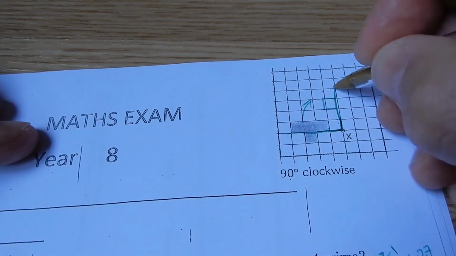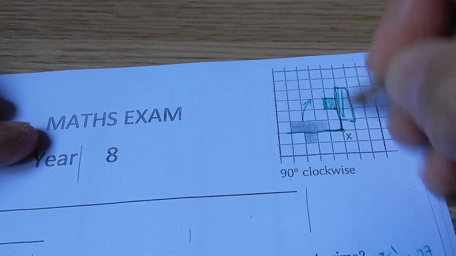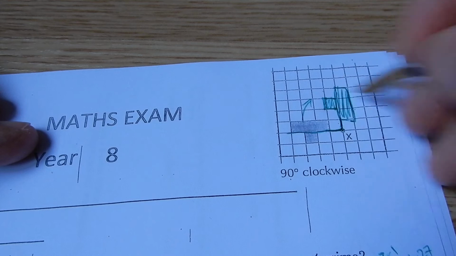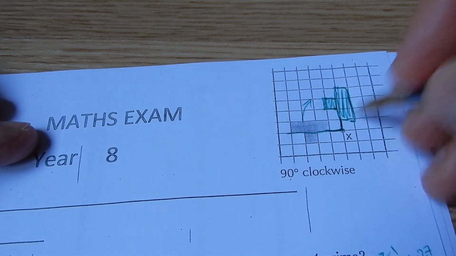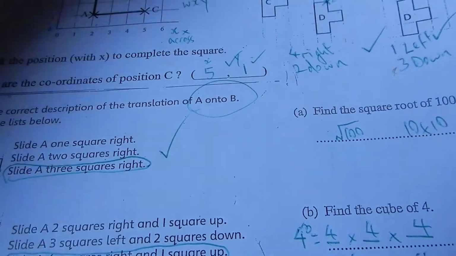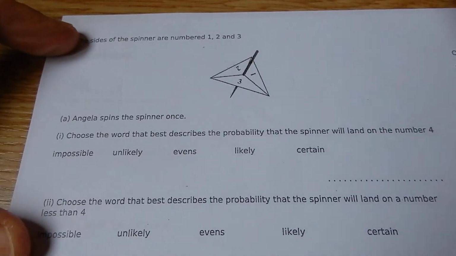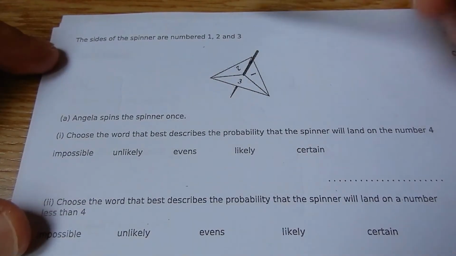Okay, got to be careful. And there it is. The whole thing has turned 90 degrees clockwise. Okay, and page 2. Page 2, turning around. Right, can you see that? Here we go. Some easy questions, some harder questions for my students in Year 7.